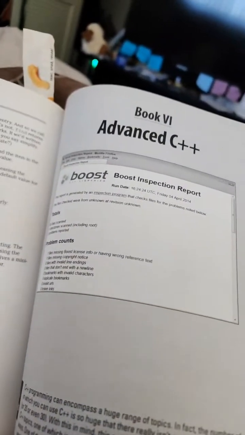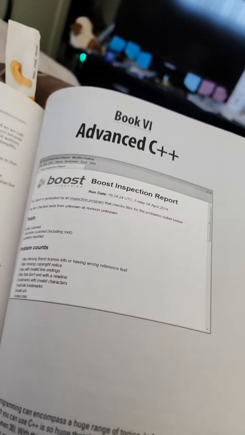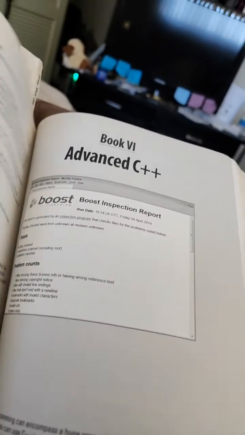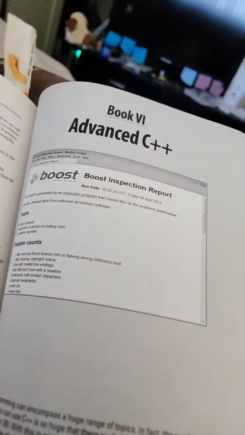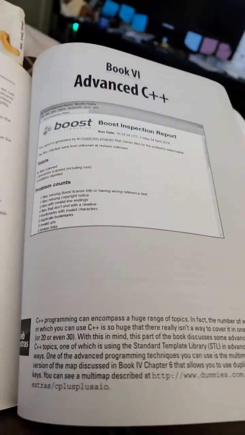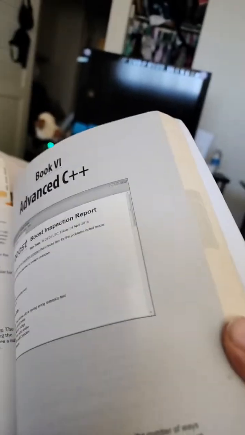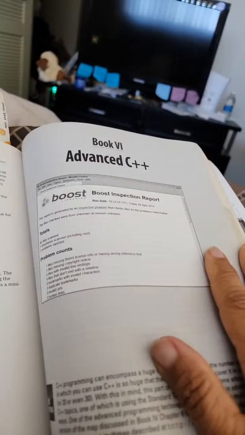680, 681. That's going to be it. That's the very last book in this particular edition of C++ All-in-One For Dummies. There's a third edition, I believe. Yes, it's 6 books in one. That means book 6 is coming around the corner, which means a lot of this is appendix, which means we're almost done.